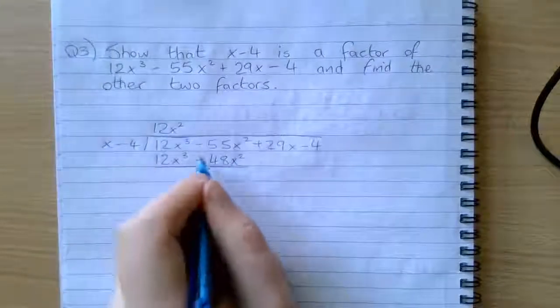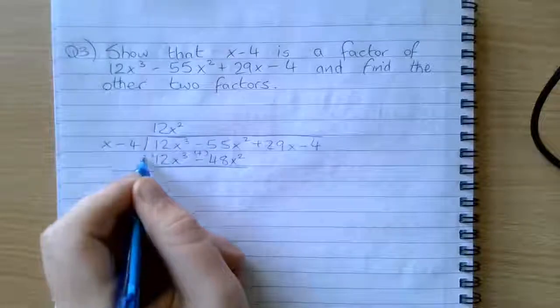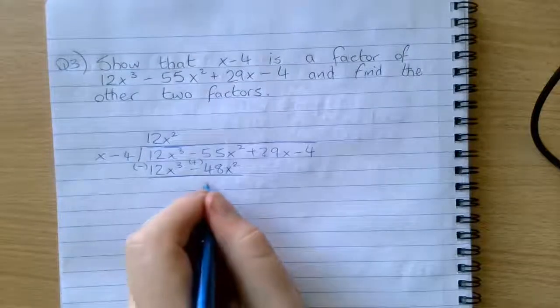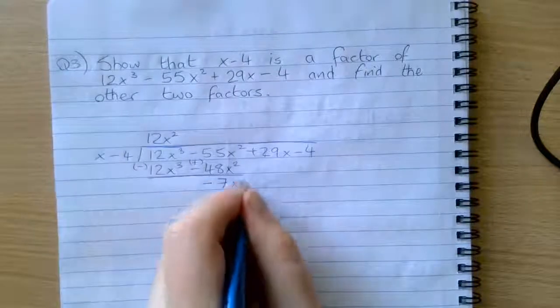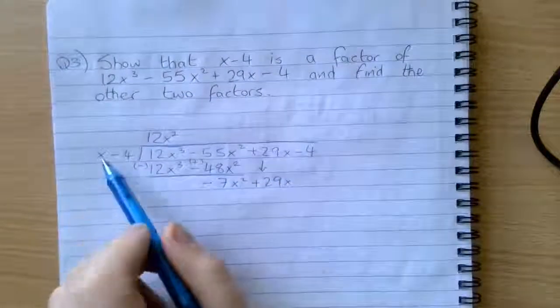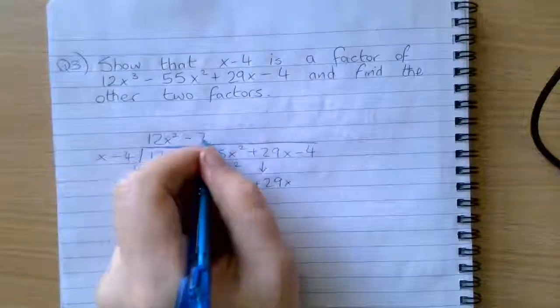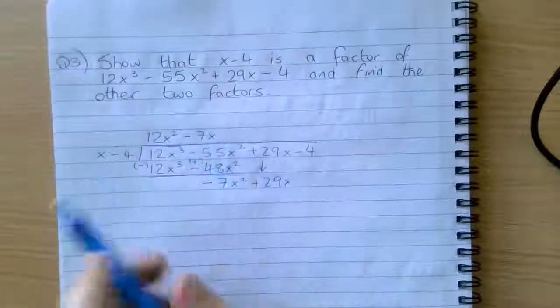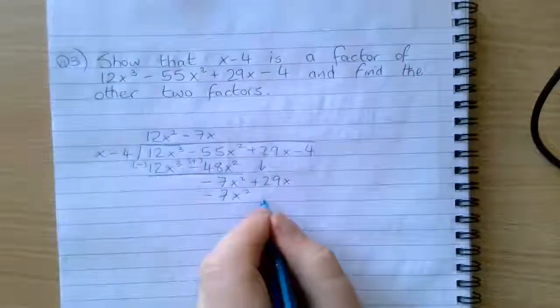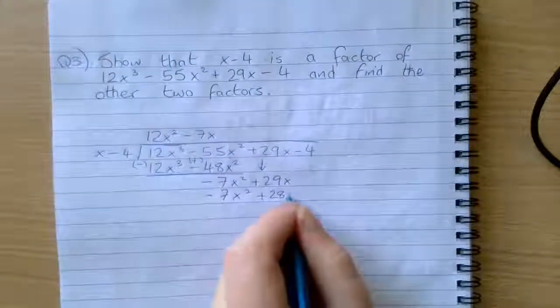Then we need to change our signs and add the lines together. So it's going to be minus 55x squared plus 48x squared, which is minus 7x squared. Then we take down our plus 29x. x divides into this here minus 7x times. Minus 7x by x is minus 7x squared. Minus 7x by minus 4 is plus 28x.